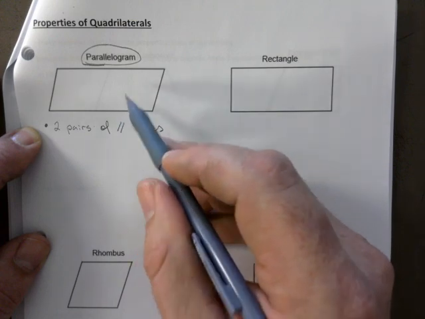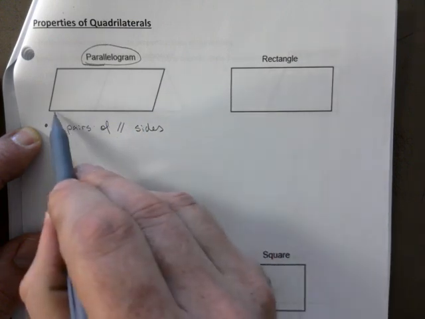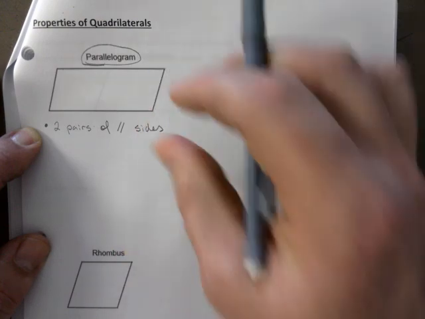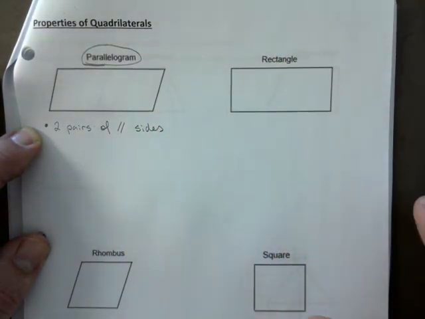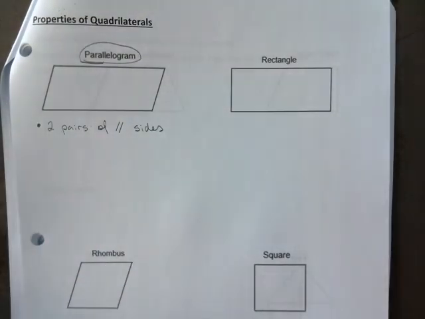Lines will never meet. So if this line is parallel to that one, they will run alongside each other and never meet, right? That's why we say it's too bad that parallel lines have so much in common, because they will never meet. Okay? That's the joke of the day there.